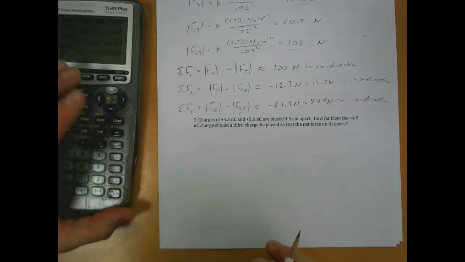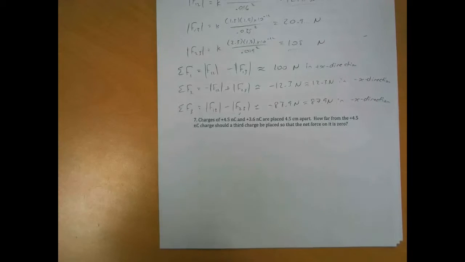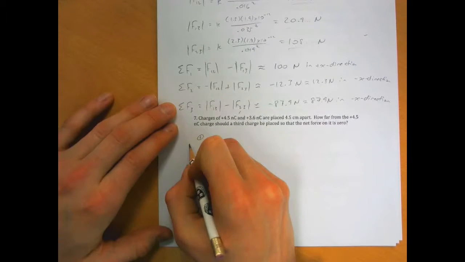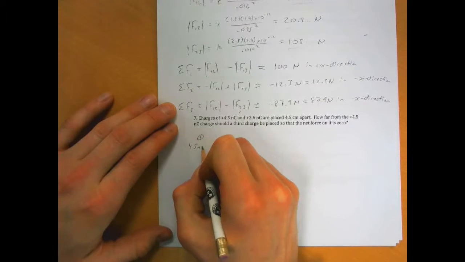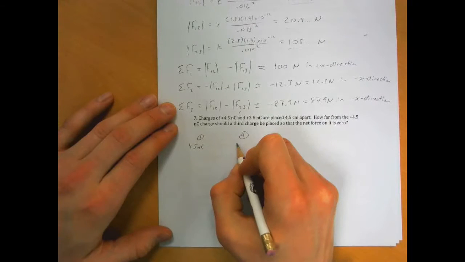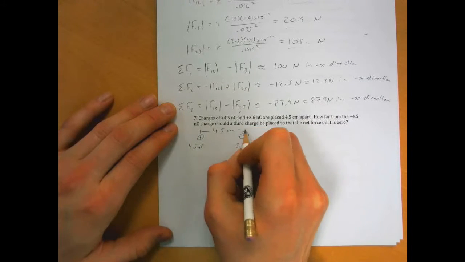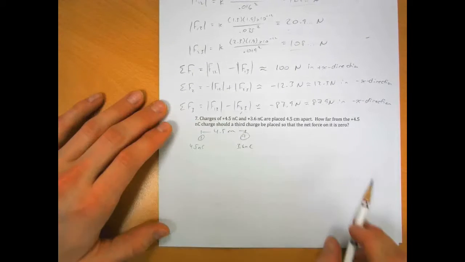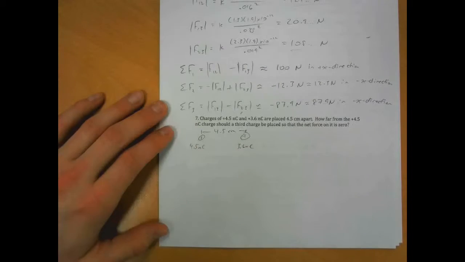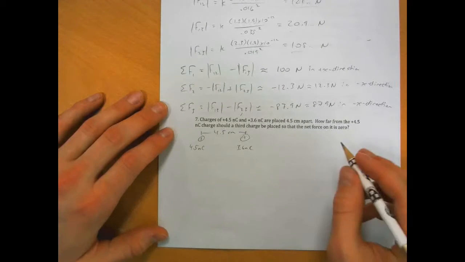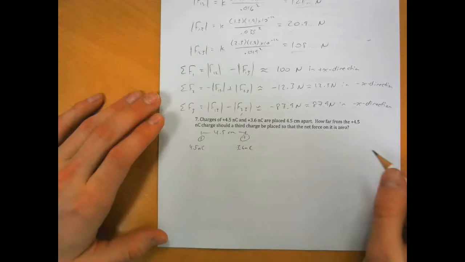Okay. Here's another problem. 4.5 nanocoulombs and 3.6 nanocoulombs placed 4.5 centimeters apart. How far from the 4.5 nanocoulomb charge do we place a third charge so that the net force on it is 0?